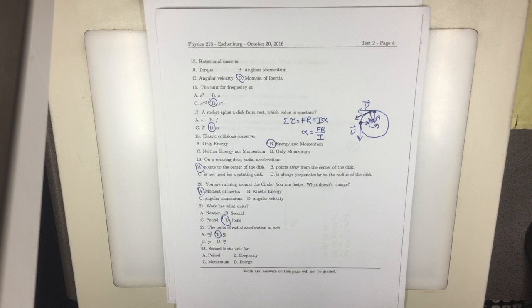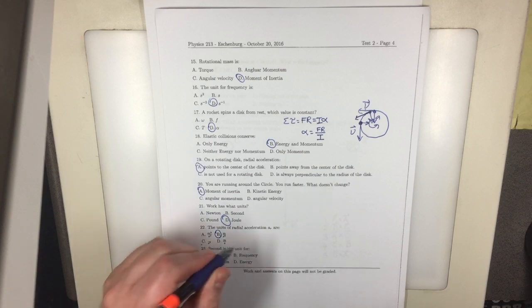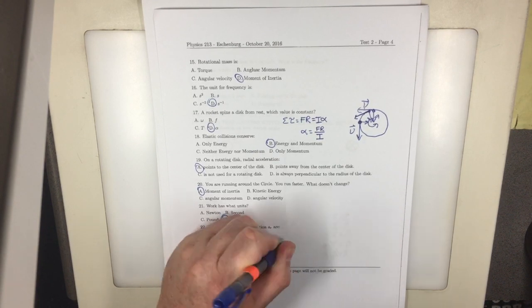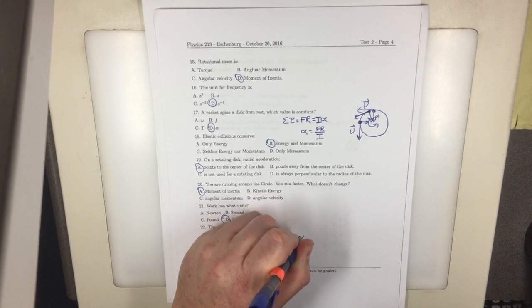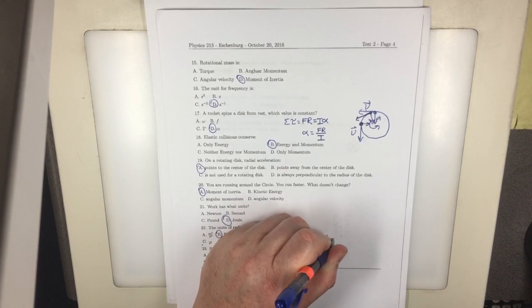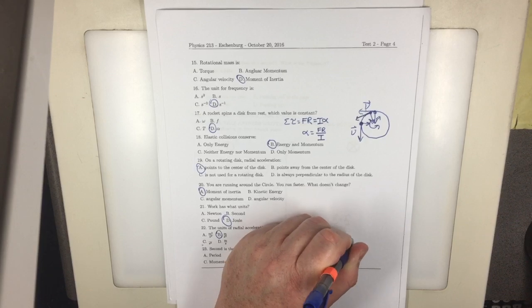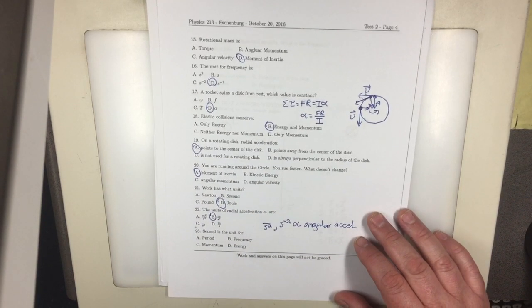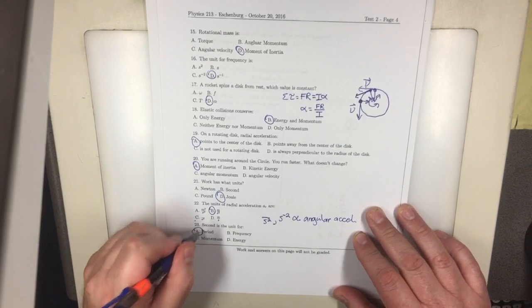So inverse seconds squared is angular acceleration, or alpha. Second is the unit for what? Period.